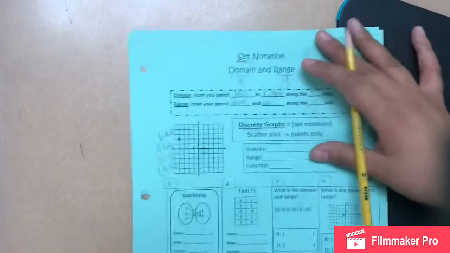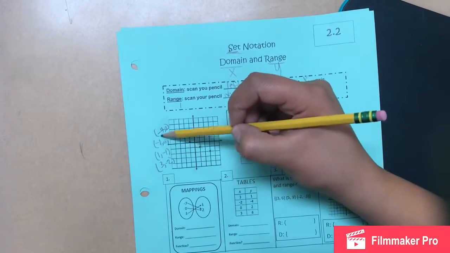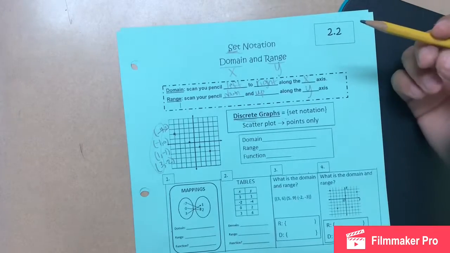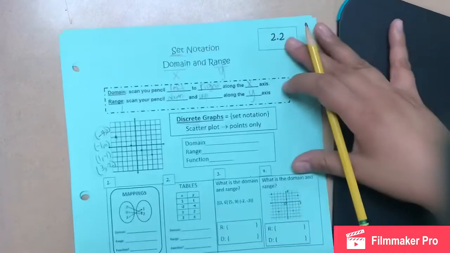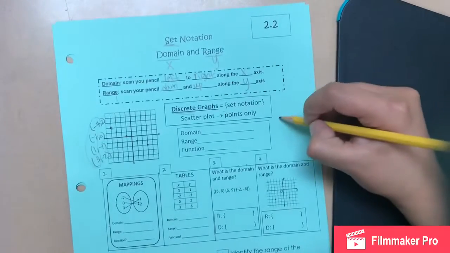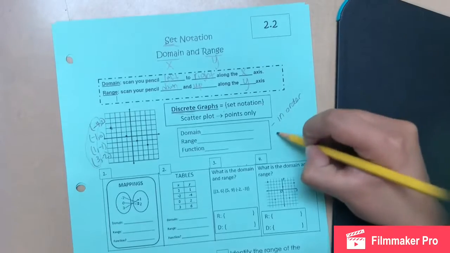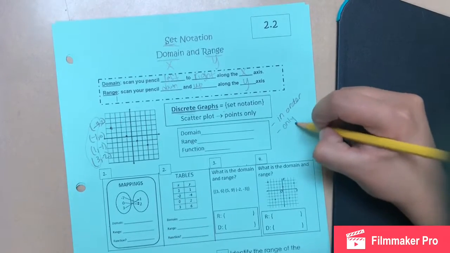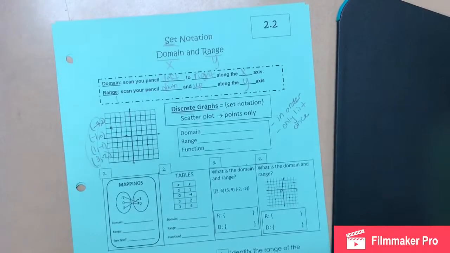Now I'm going to look specifically at the domain and range. Domain is referring to all of the x values. When it comes to set notation, all I'm doing is listing them, and there are two rules you have to follow. The first is to make sure they're in order from least to greatest. The second rule is if you see any that repeat, only list it once, even if it's showing repeating. If we see those, then I'll bring it up again.